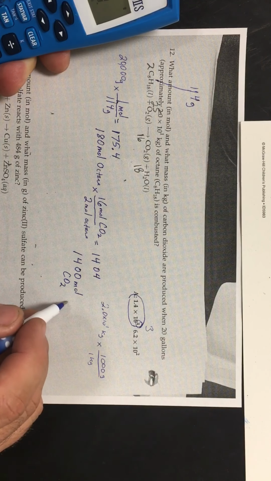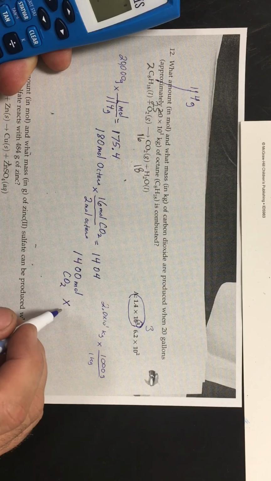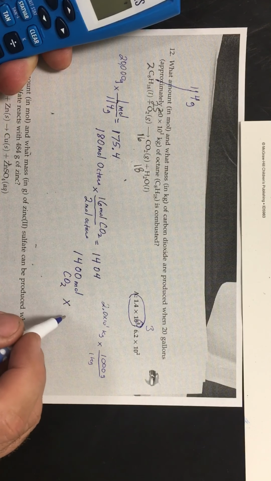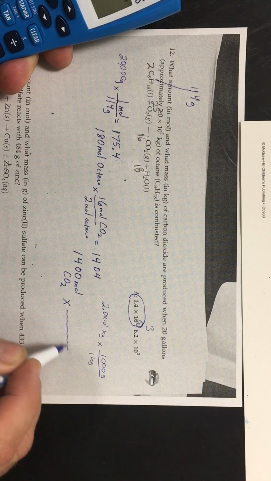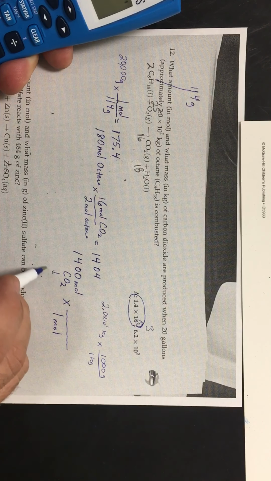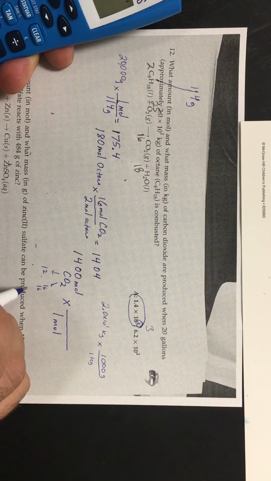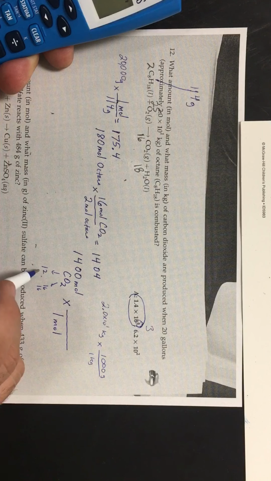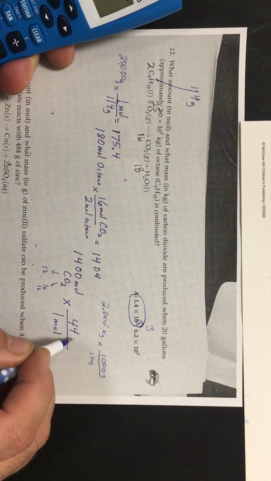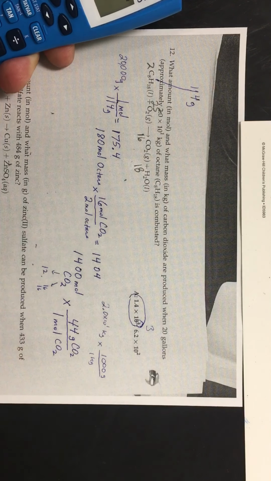Now that's my moles, but they want to also know what that mass would be. All right. Well, 1 mole of CO2 would be, 1 carbon's 12 and each oxygen's 16. So 16 and 16 is 32 plus 12. You're talking 44 grams of CO2 for every 1 mole of CO2.